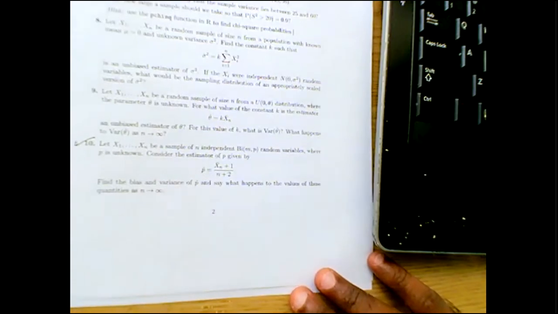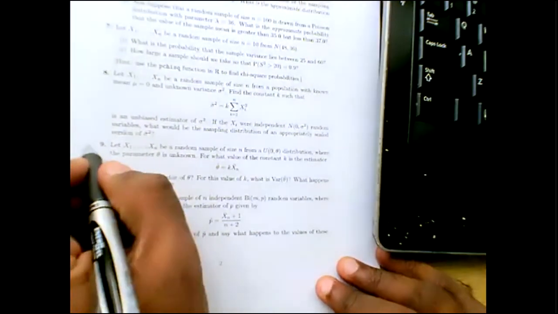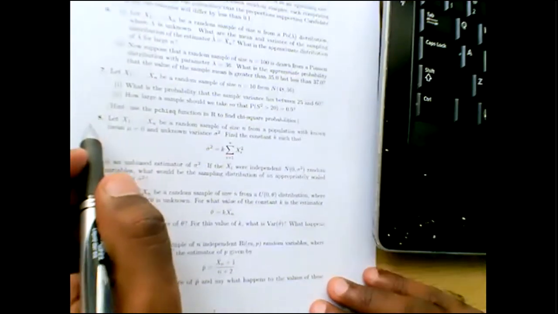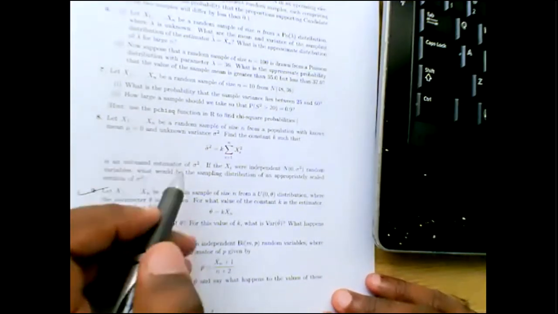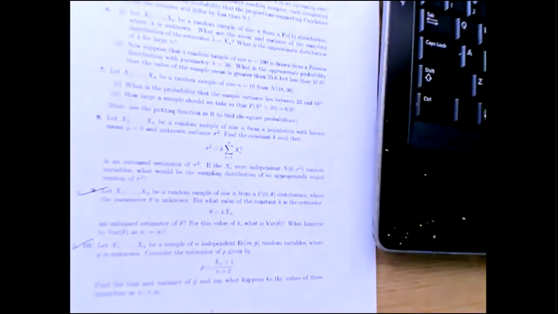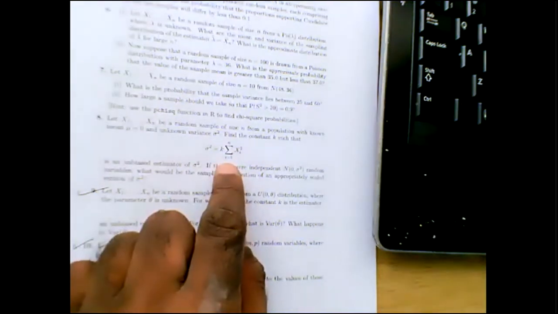Now the next question I want to do is question 8. So we're done with this. Question 8 is, if you can't read this, I suggest you read it on the laptop that you have, right? So it says you have a random sample from a population with mean equal to 0 and variance sigma squared. And the question is to find the constant k such that this estimator is unbiased for sigma squared. So again, it has 2 parts.